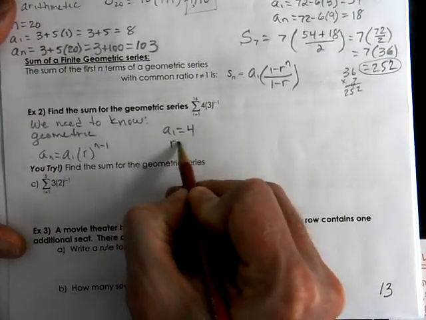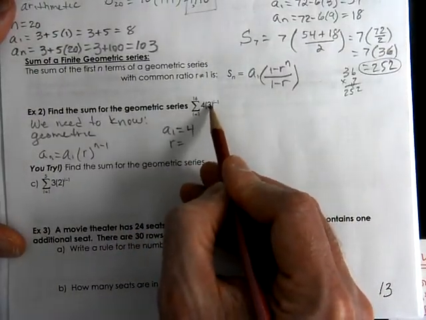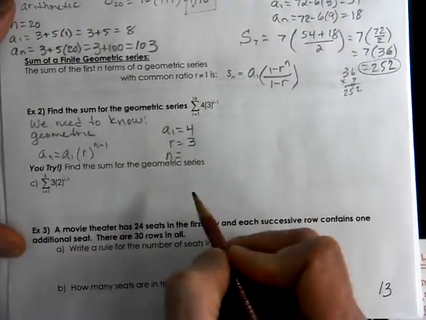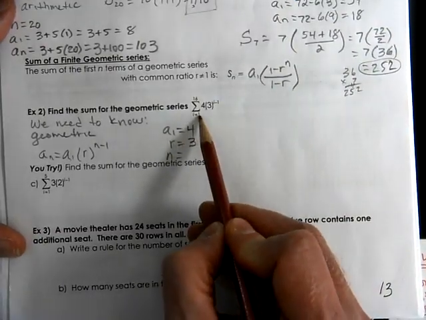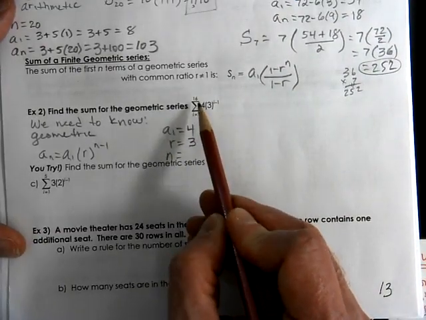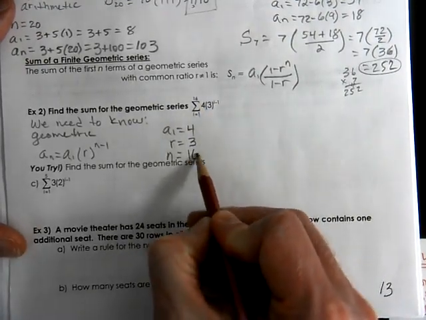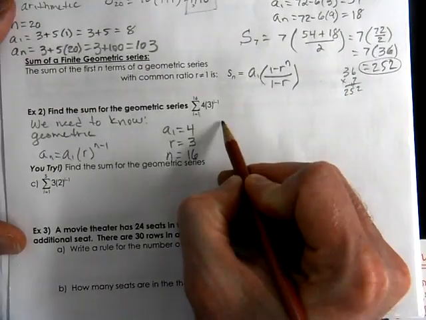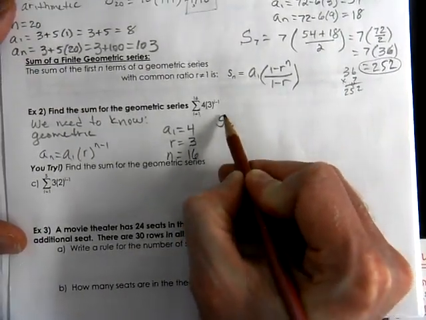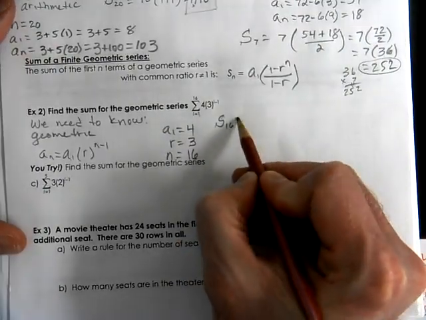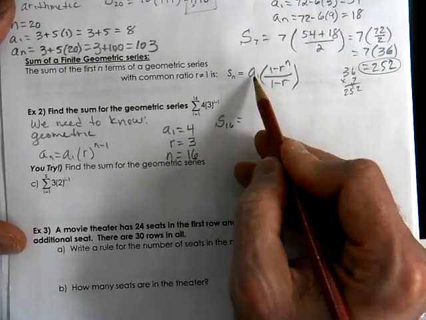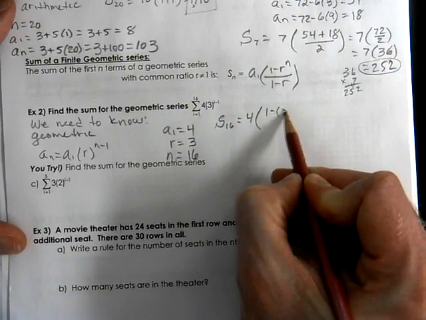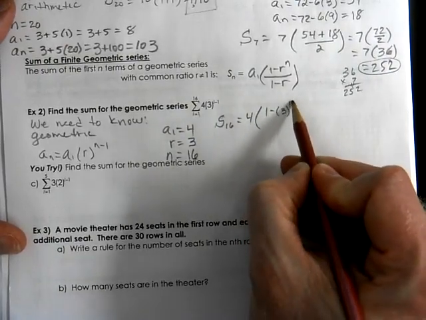The r value is the value that's being repeated again and again. So that's 3. And n, which is the number of terms, starting with 1, as long as we're starting with 1, 16 is going to be our answer. So we're ready to plug it into our values. We have 16 terms we're finding the sum of. Our first term is 4, times 1 minus 3 to the 16th power.